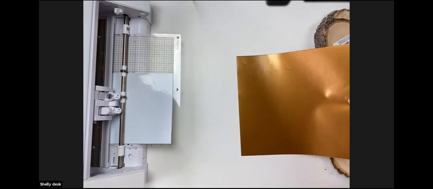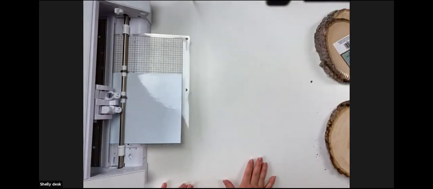Okay, cool. So the machine is almost done, I promise. And then we'll see the beauty of it. This is so cool.